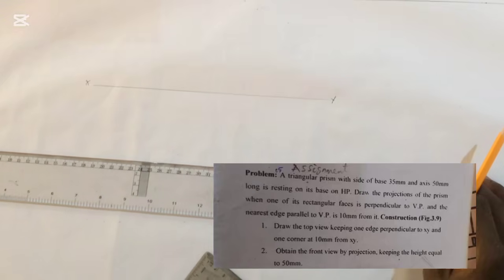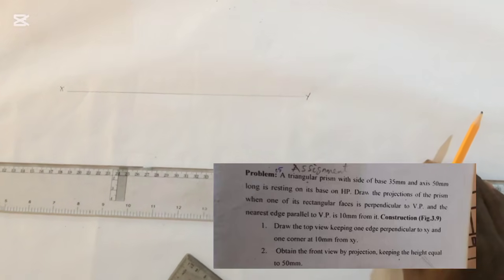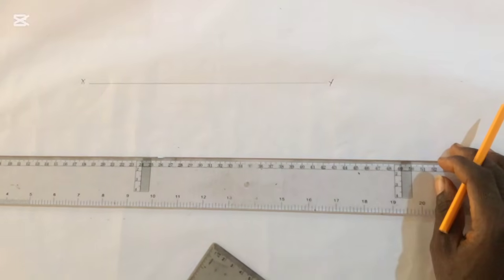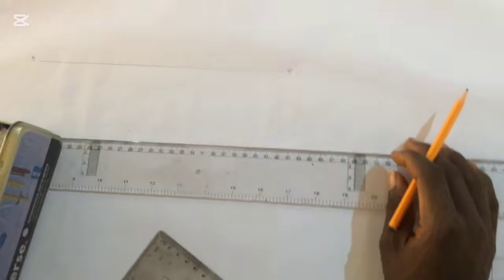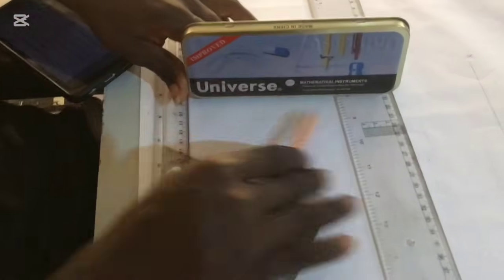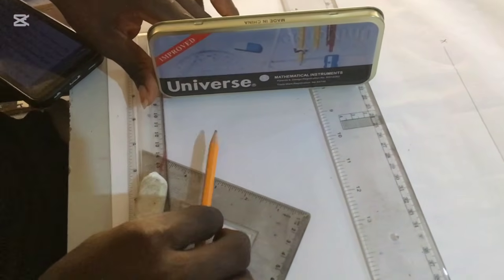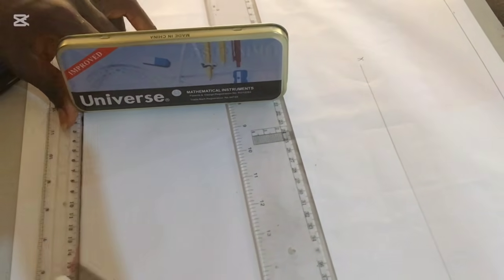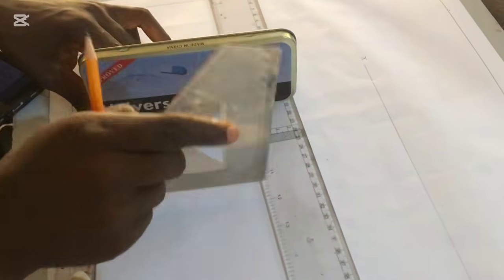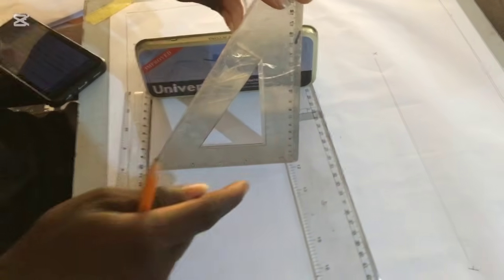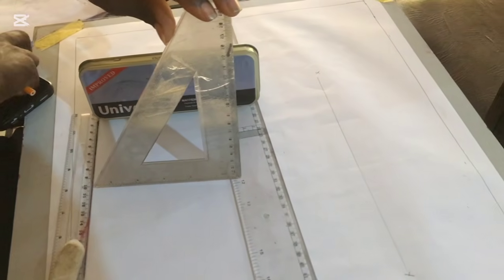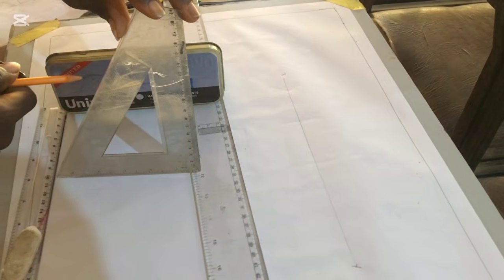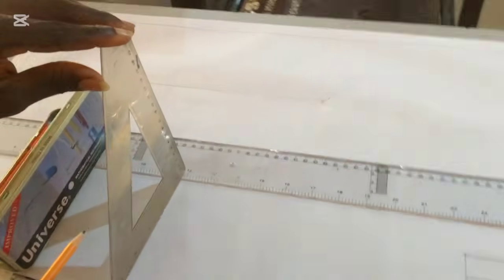And according to what they said, one of the rectangular faces of this triangular prism is perpendicular to the vertical plane. So I'll just take something as an analogy here. Let's take this as a vertical plane and this surface as a horizontal plane. It told us that one of the rectangular faces is perpendicular to the vertical plane. That means, assuming this is a triangle, you have the prism, it's going to have a base like this. So if it is perpendicular to the vertical plane, you have the picture like this.